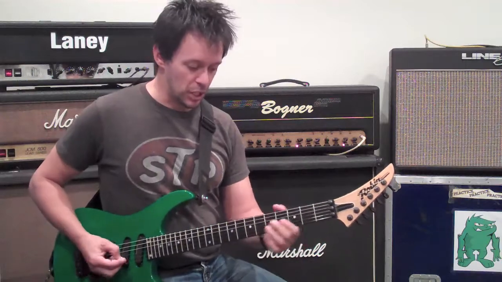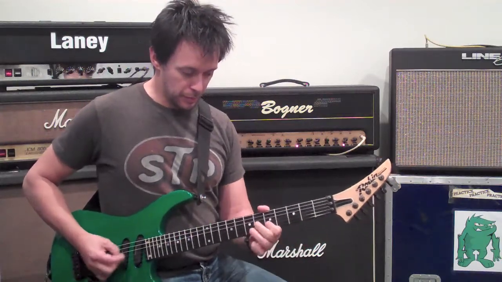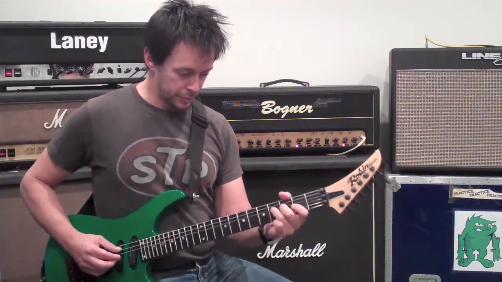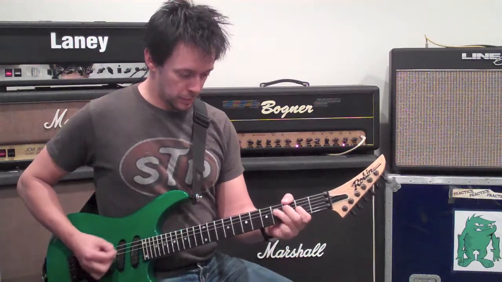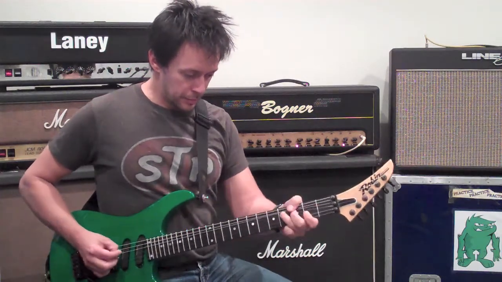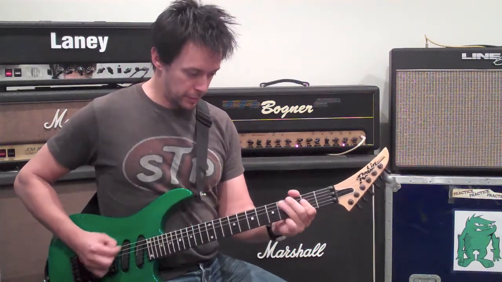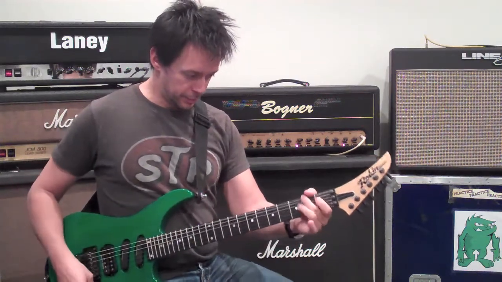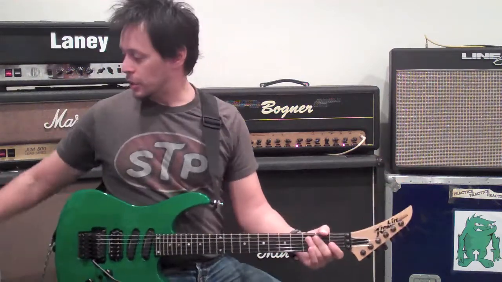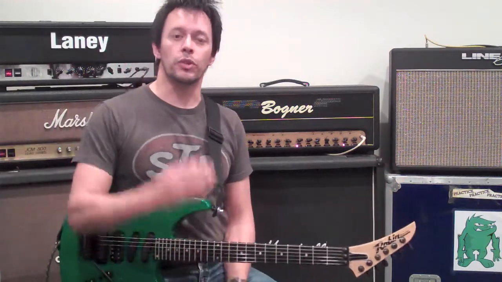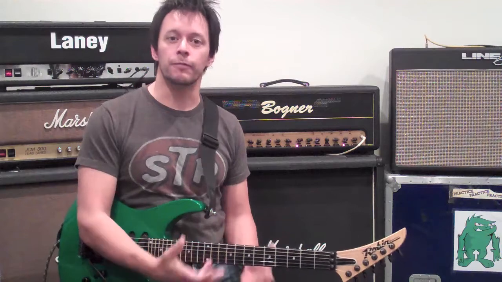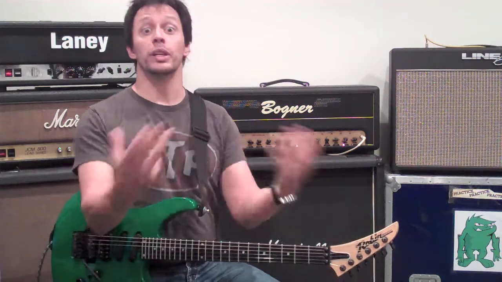Now it moves to F sharp. So notice the vibrato reflects the tempo of the song and the feel for what I'm trying to express there.